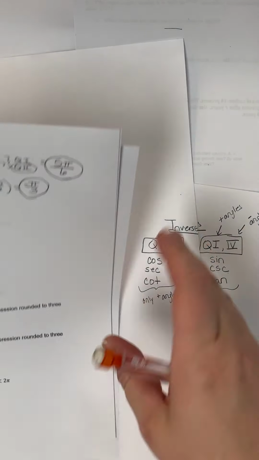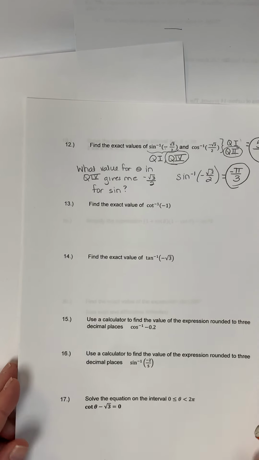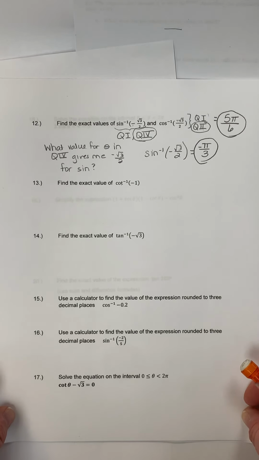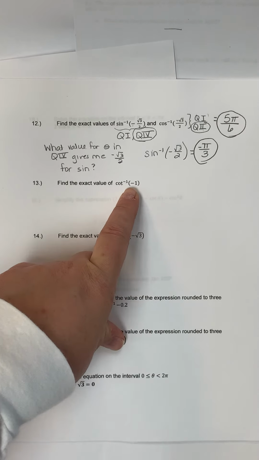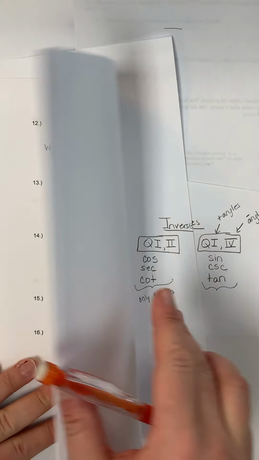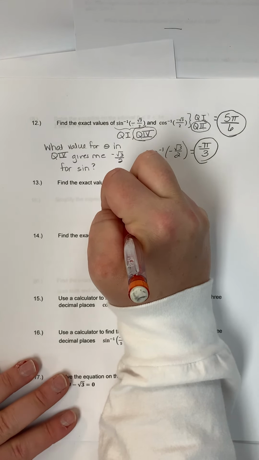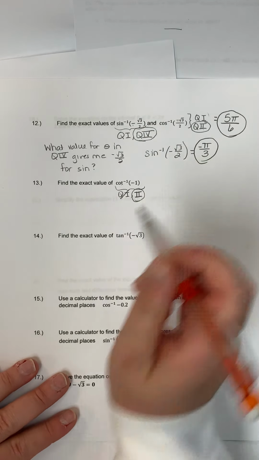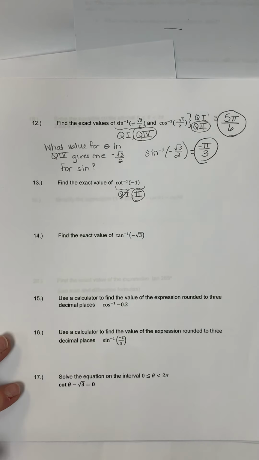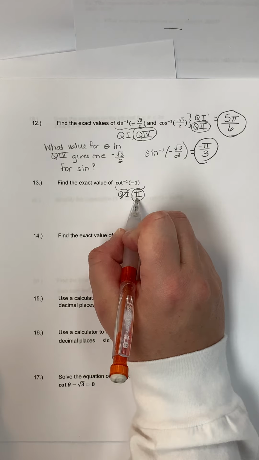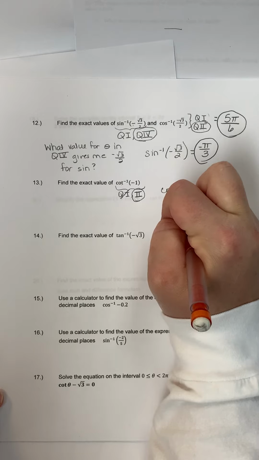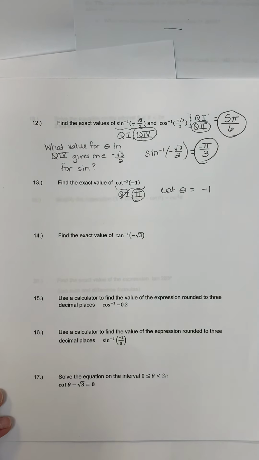Okay, so knowing that information, let's go back to number 13. What is the exact value of the inverse of cotangent of negative 1? Okay, cotangent is quadrants 1 and 2. This is a negative value, so quadrant 2. So what I'm looking for inside quadrant 2 is a situation where cotangent of some theta is going to equal negative 1.